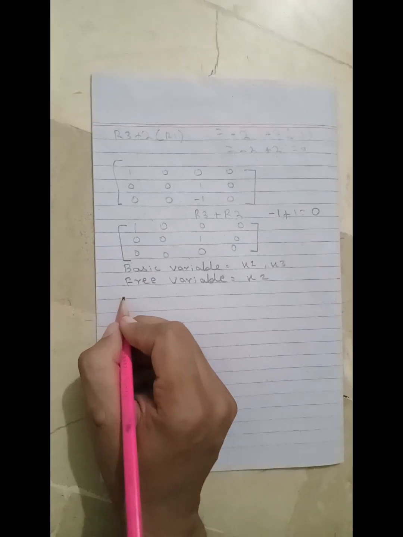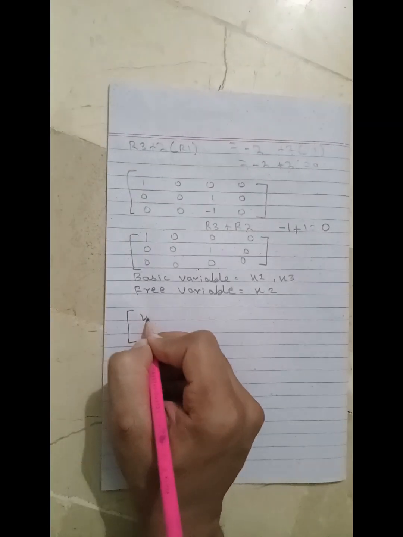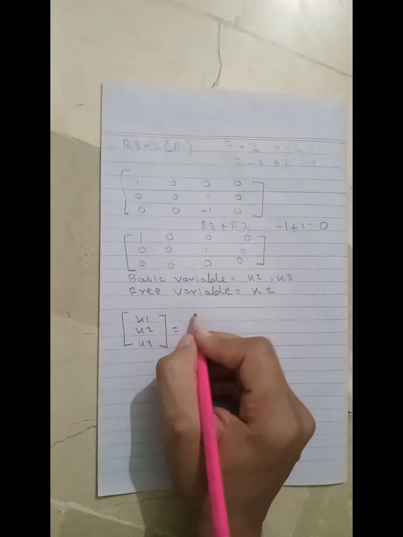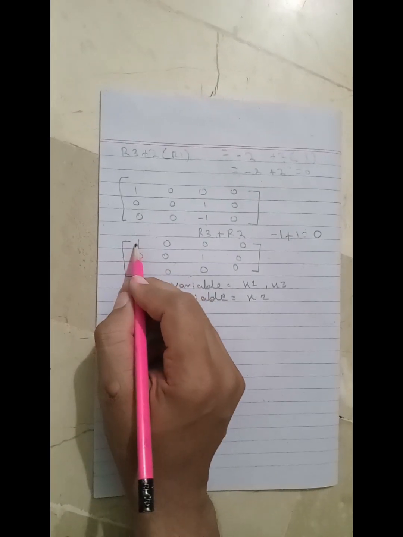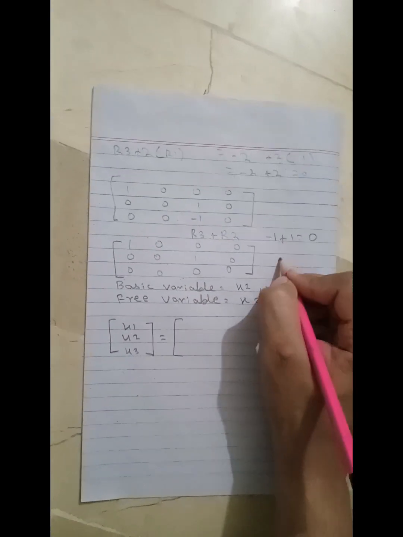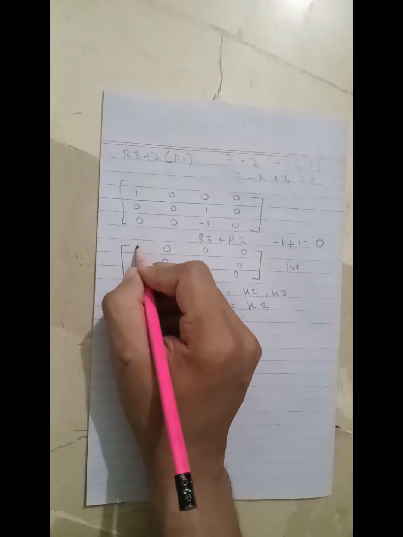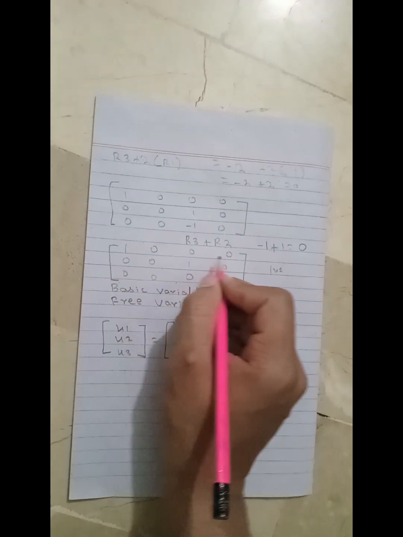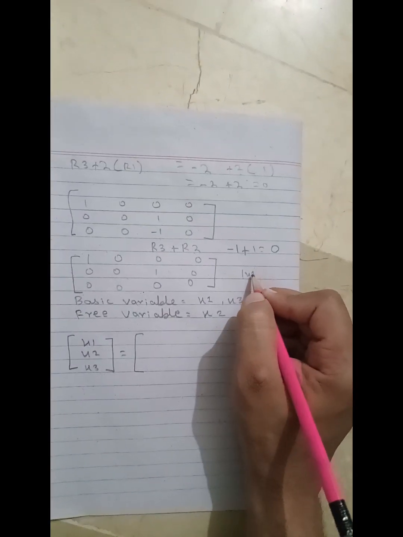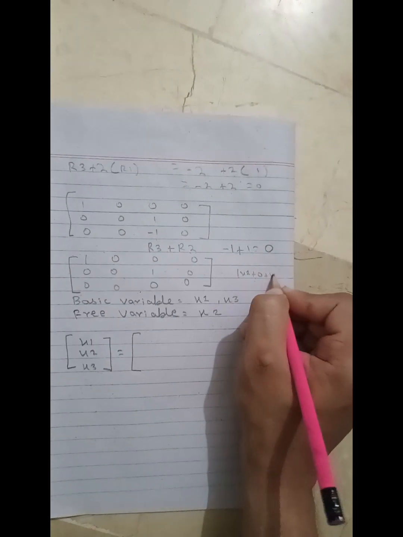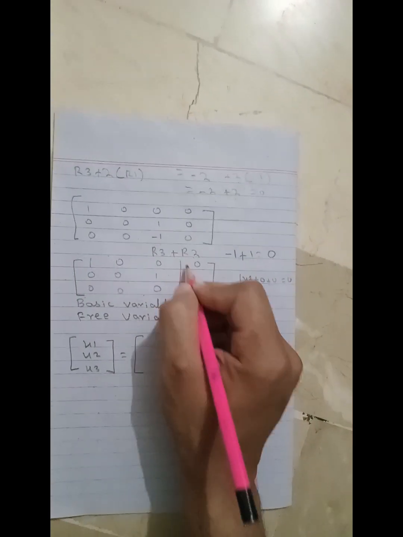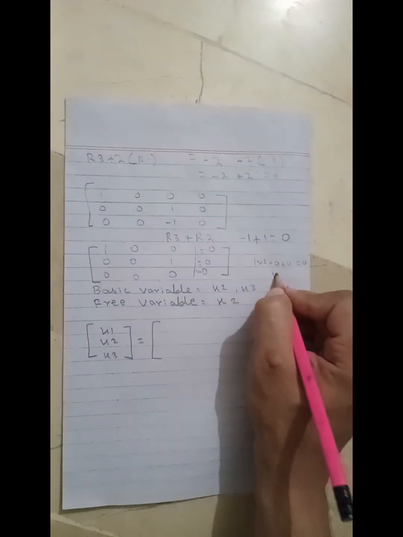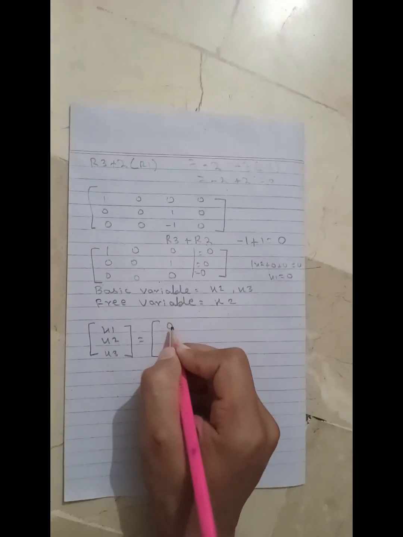So we can write x1, x2 and x3, and this is our x1 + 0 equals 0. So x1 is 0, so this will become 0.